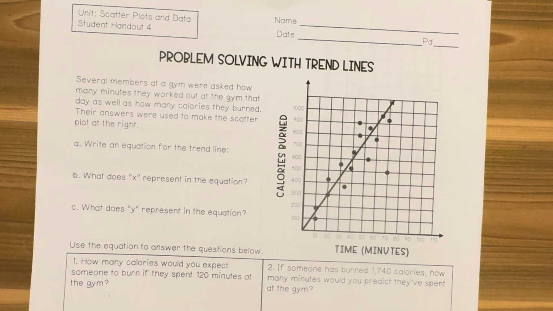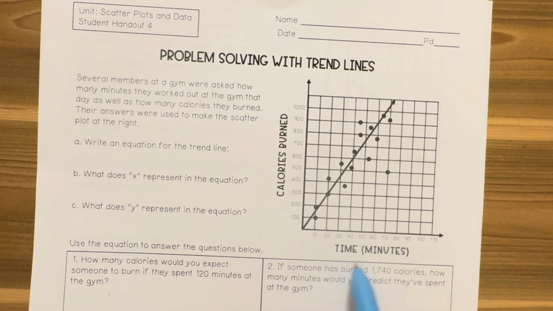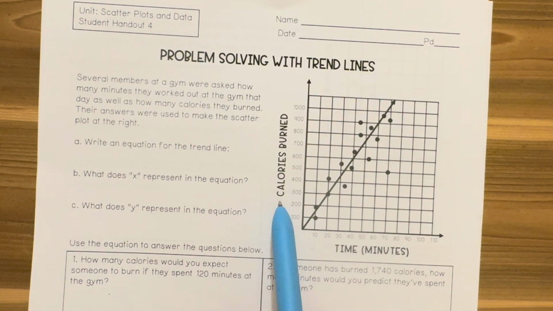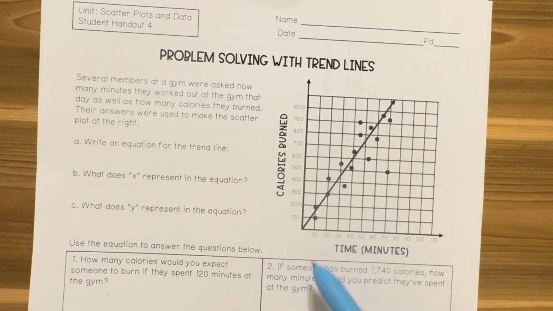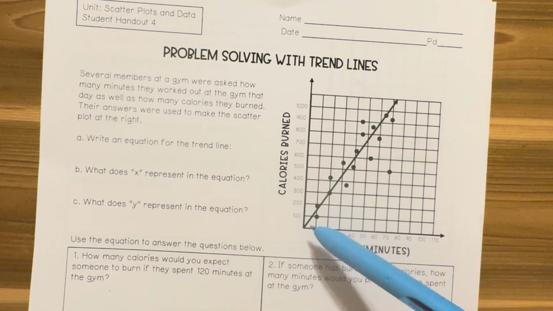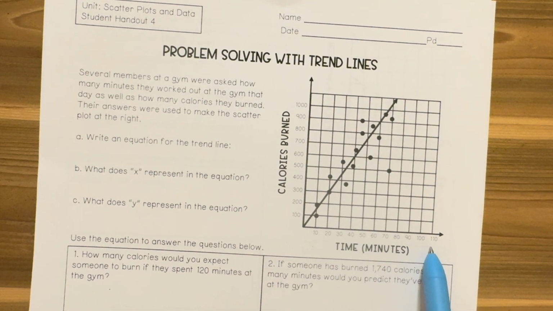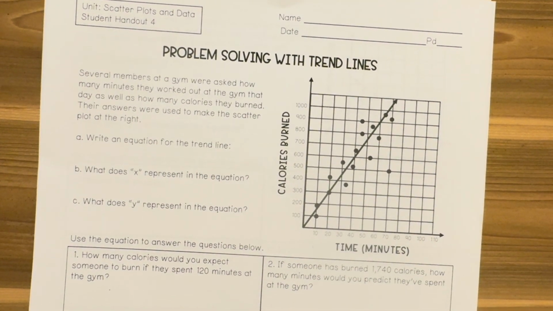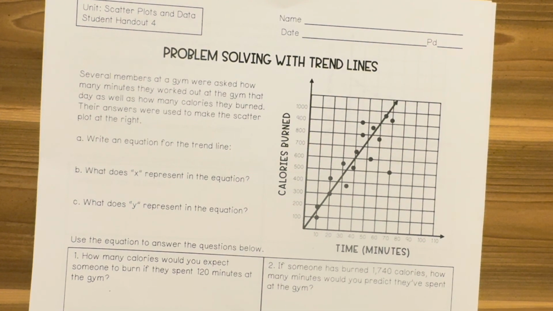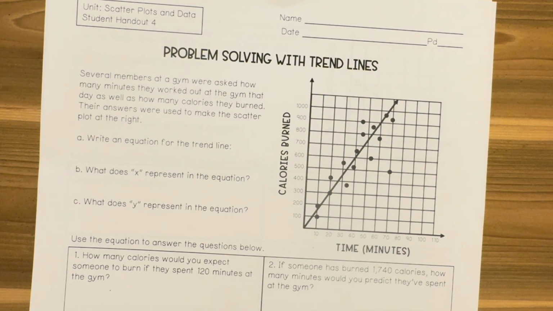Okay, so you see here that we have a graph that talks about time and the calories burned. So how many calories did you burn in any given amount of time, okay? So as the time increases, you see this is a positive association, right? The trend line has a positive slope. As time increases, the number of calories you burn also increases with this exercise. Okay? All right, so it says several members of a gym were asked how many minutes they worked out at a gym that day, as well as how many calories they burned. Their answers were used to make the scatter plot at the right. Write the equation for the trend line.